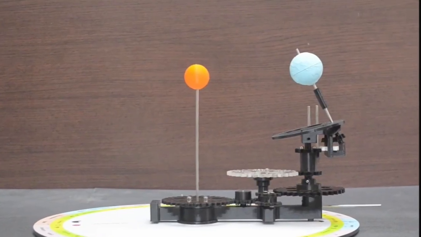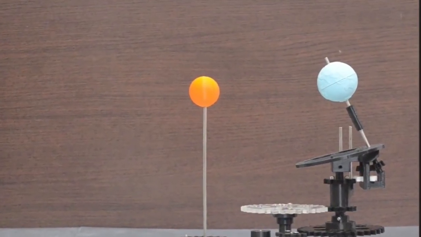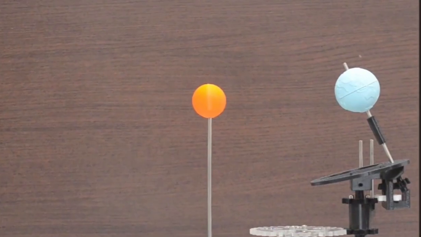As you can see, Earth's axis is tilted with respect to the ecliptic plane. This tilt is responsible for seasons on Earth. Let us observe its orientation as Earth revolves around the Sun. At this instance, it is pointed towards the Sun. Longest day in the northern hemisphere, which is around 21st of June.